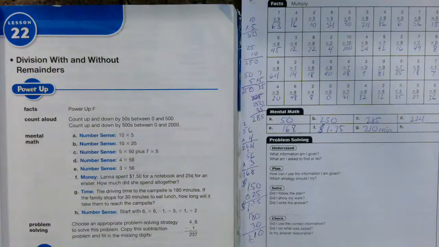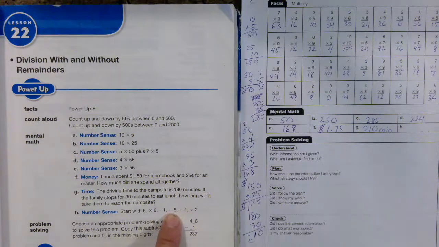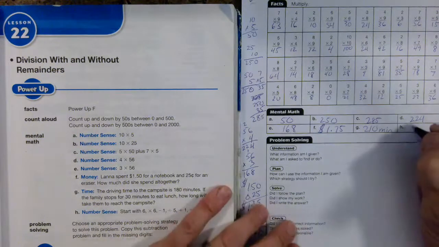And the last one, number sense. Start with 6 times 6. You get 36. Minus 1, 35. Divided by 5 is 7. Plus 1 is 8. Divided by 2 is 4.